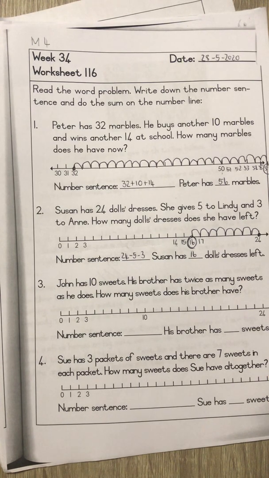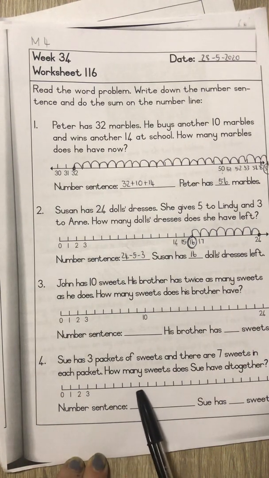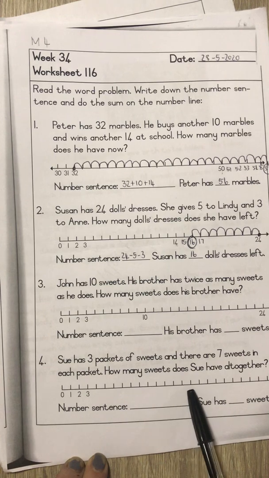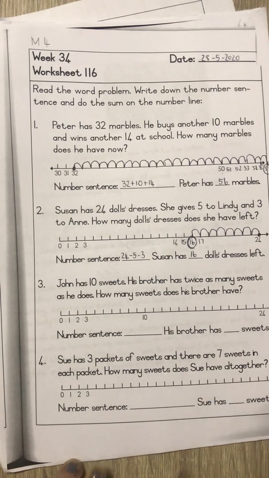Good. Number 4, Sue has 3 packets of sweets and there are 7 sweets in each packet. Oh my. Okay, this one I'm going to have to do with you. Sue has 3 packets of sweets and there are 7 sweets in each packet. How many sweets does Sue have altogether? Actually, you might be able to do this on your own. Yeah, you'll be fine.